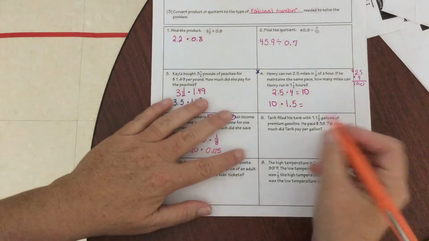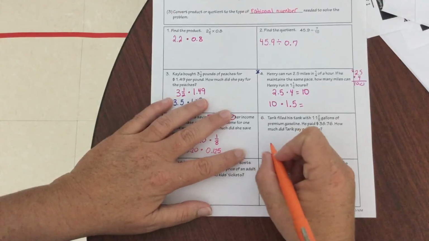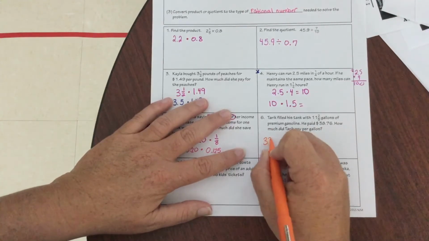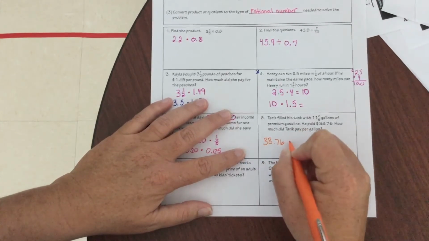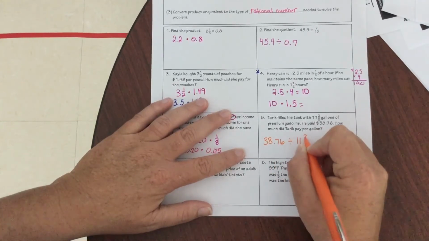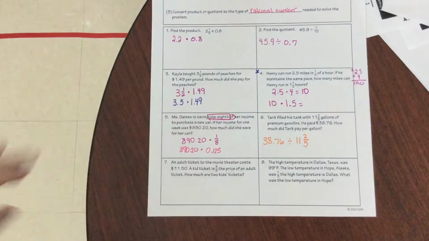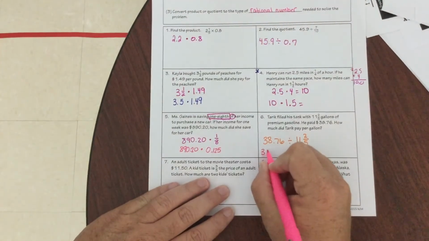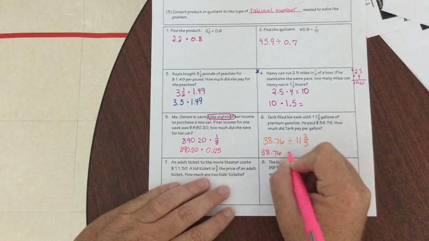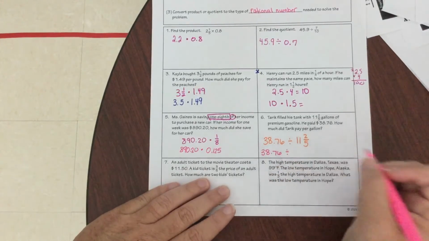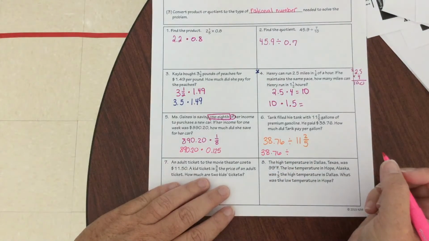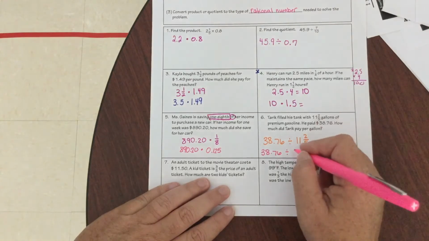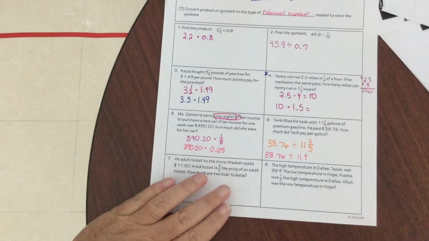So I'm going to take the money and divide it by how many gallons. Now I have to convert them to the same form. What is 11 and 2/5 going to be as a decimal? 11.4. Perfect.